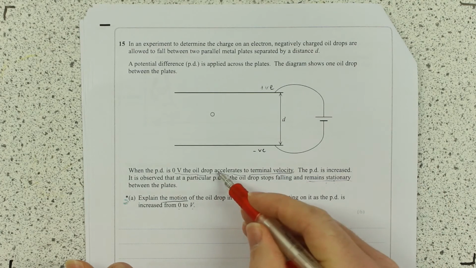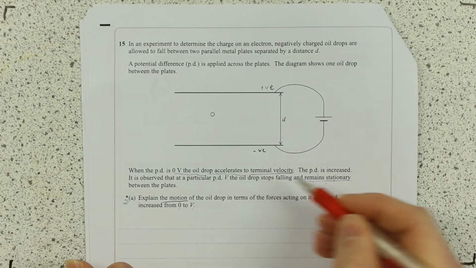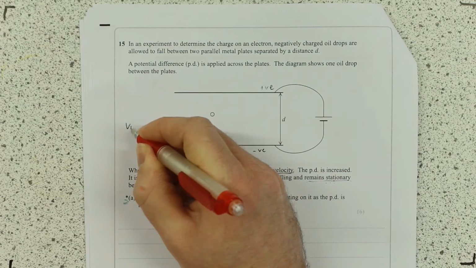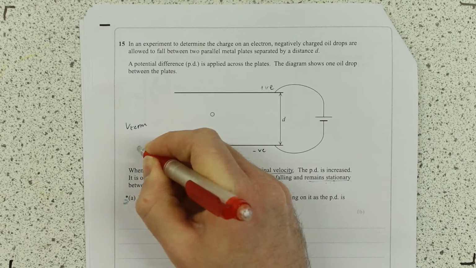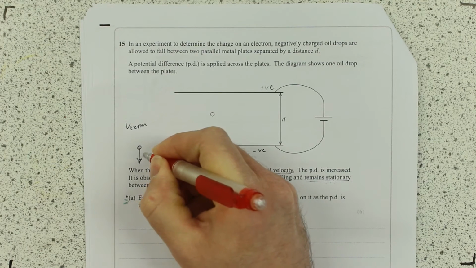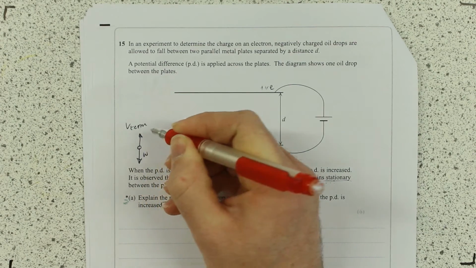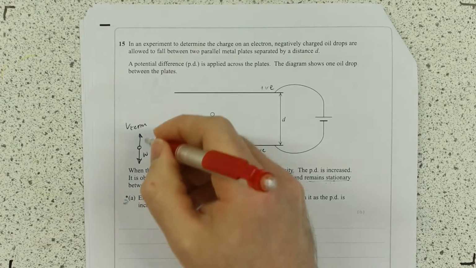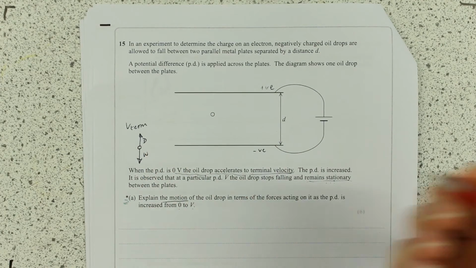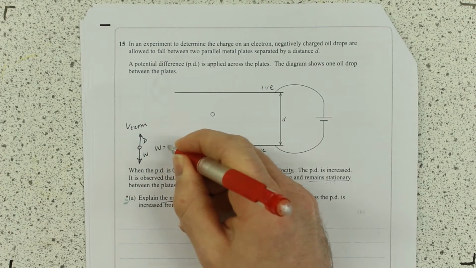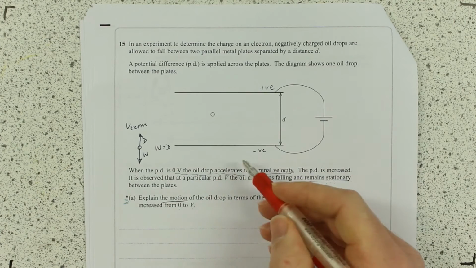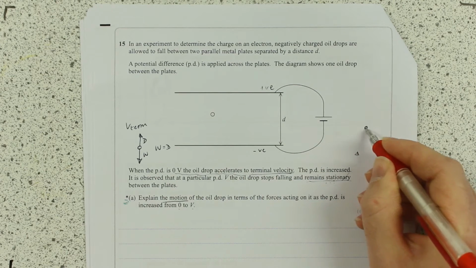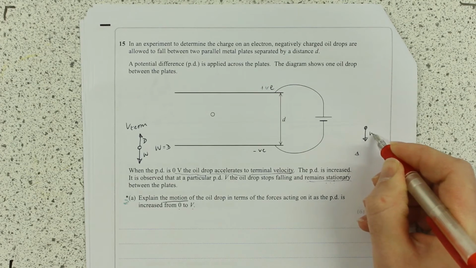Well, think about these 2 situations before you answer it. V term, well, we know that is the situation where something's weight equals the drag on it. It's falling, so it's got a drag, so W equals D. And then later, it remains stationary, so there's no drag on it, there's still its weight.